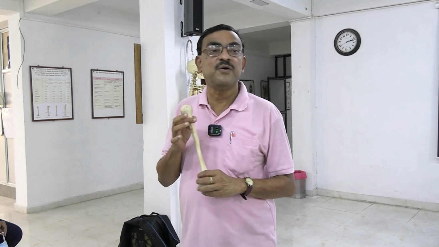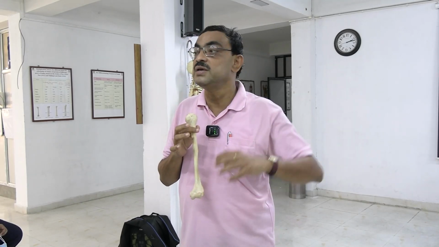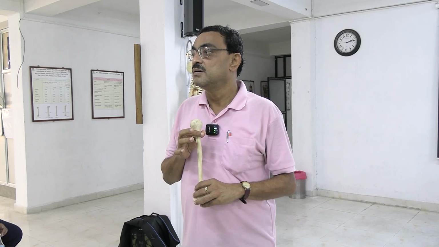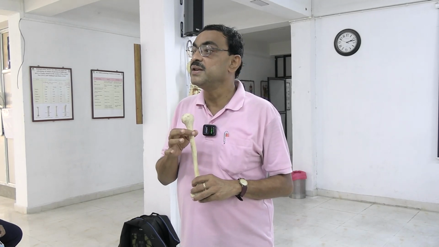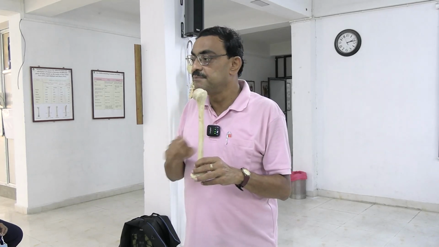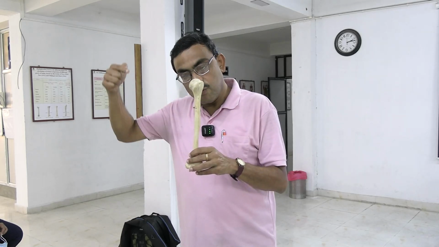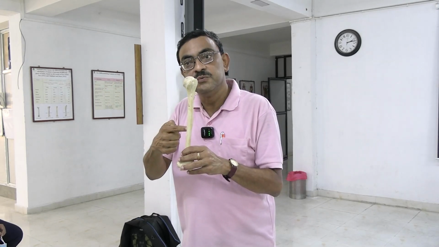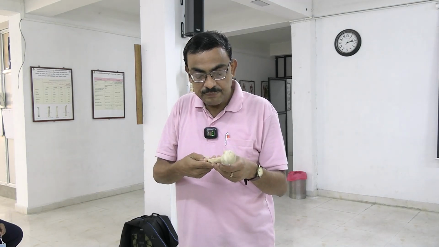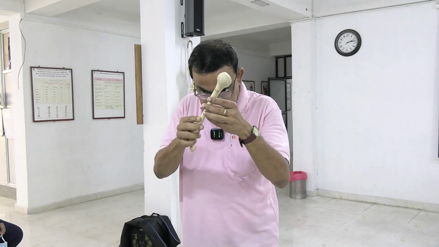Metaphysis is a very important part of the bone because we get prominent blood supply in the metaphyseal end, and there are some hairpin bends of the artery. Actually, one artery goes inside, which is called the nutrient artery, and we can find the opening of the nutrient artery.